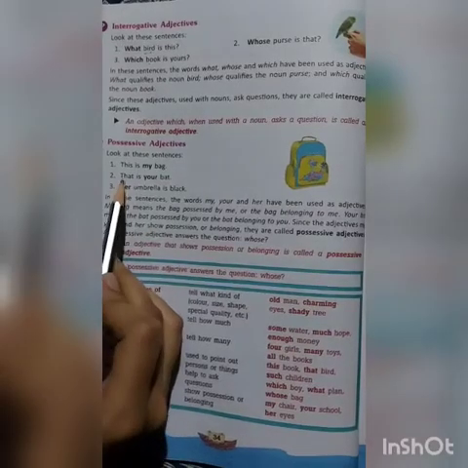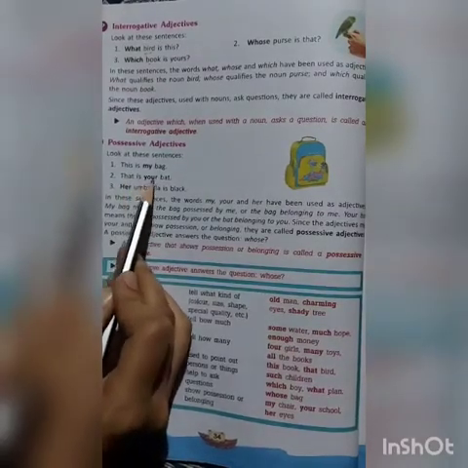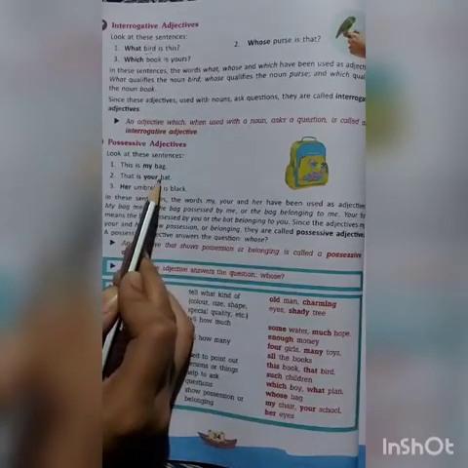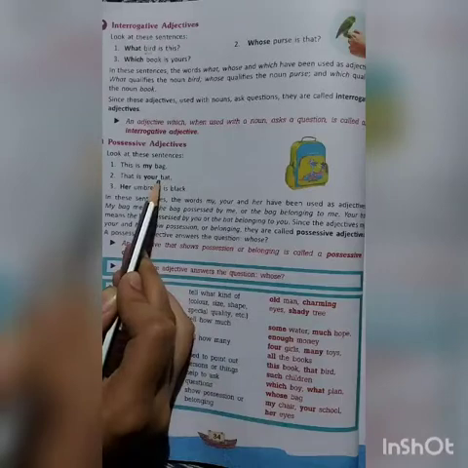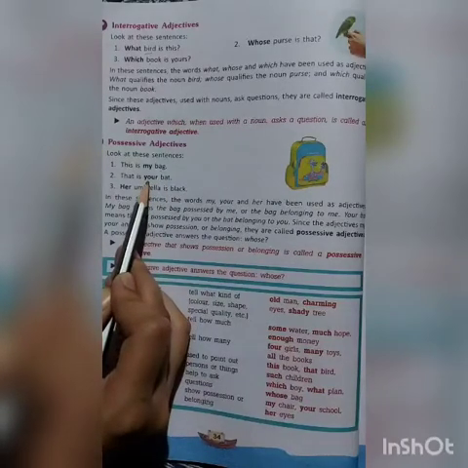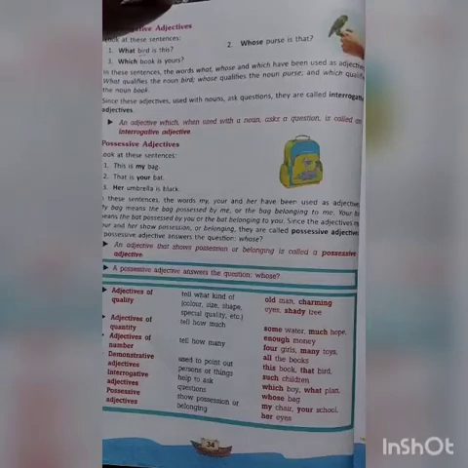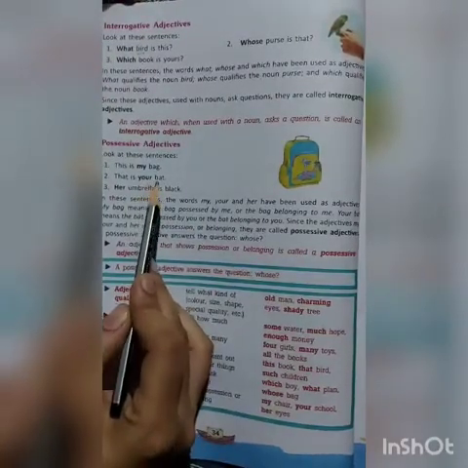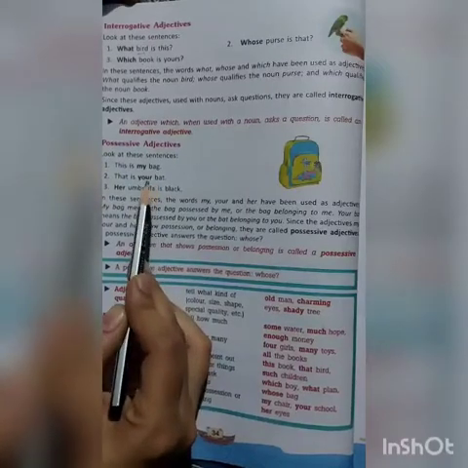The next sentence is, this is your bat. Now in this sentence, bat is a noun, and describing the word bat is the word your. Your bat means the bat possessed by you, or the bat belonging to you.